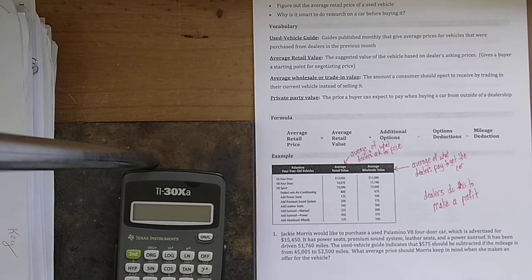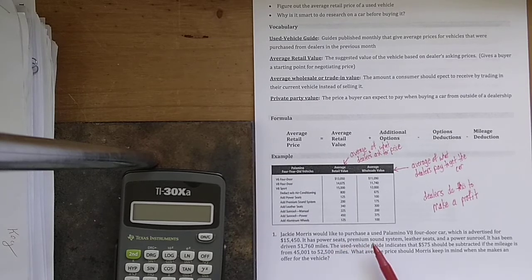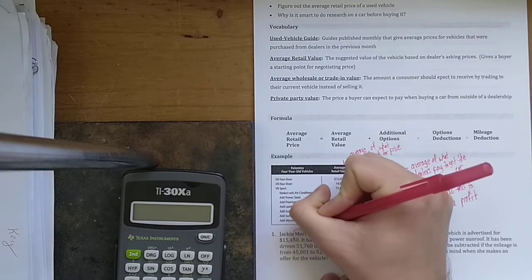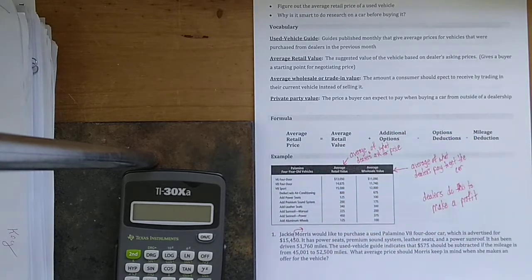So let's read the description. Jackie Morris would like to purchase a used Palomino V8 4-door car, which is advertised for $15,450. And I just want to make the point right here. This is not the sum of these numbers. This is just what the dealer is advertising. Okay?